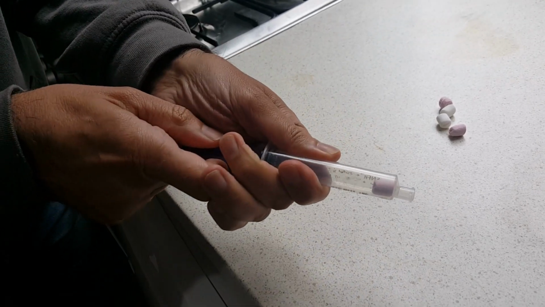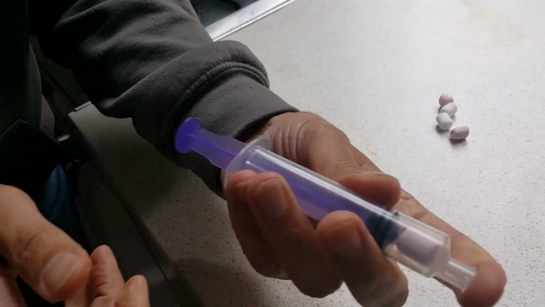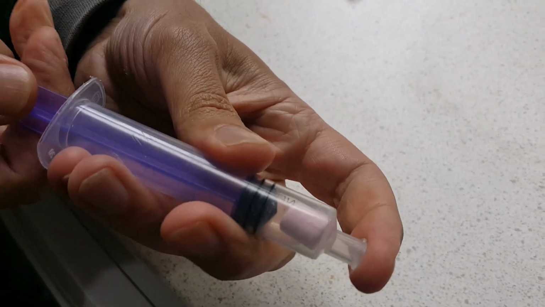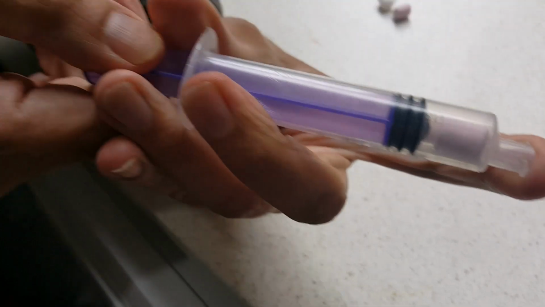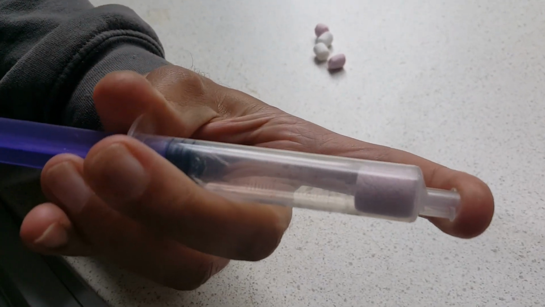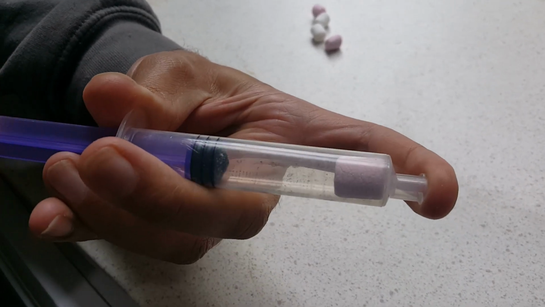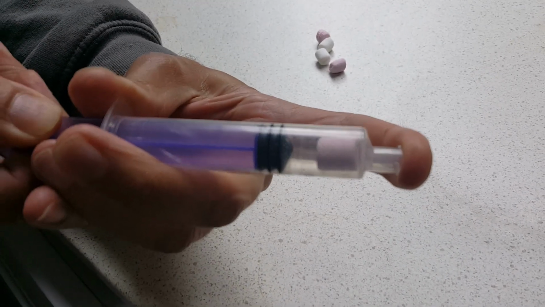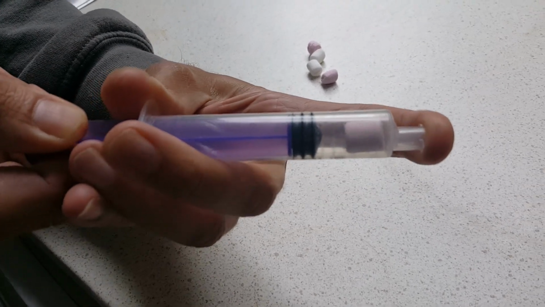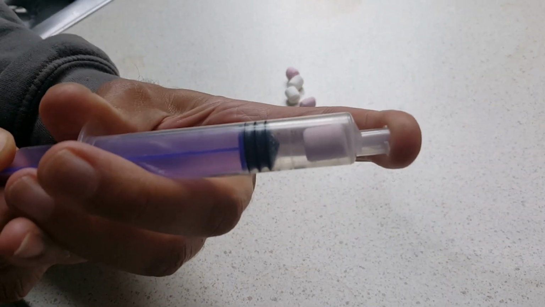Now look at this. I'm blocking it up so no air can get in. And I'm going to pull the plunger back and watch what happens to the marshmallow. Can you see the marshmallow growing? And it goes smaller again. And it goes bigger again. And it goes smaller again. And that's because there's virtually no air in there, but there's air inside the marshmallow. So the air on the inside is pushing outwards.